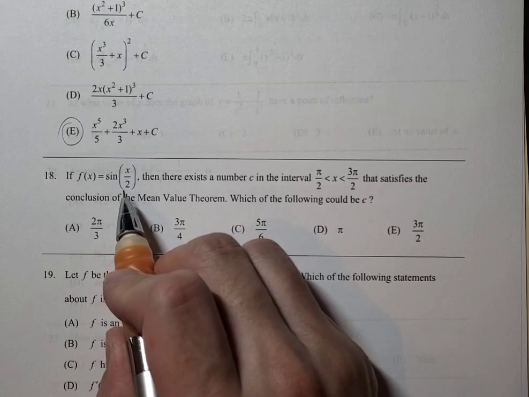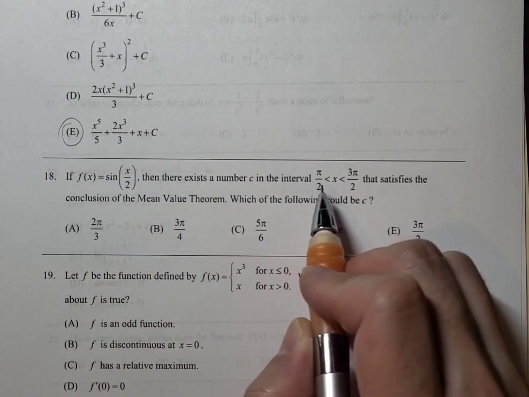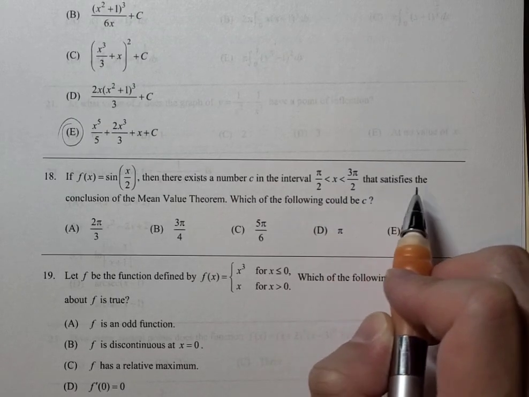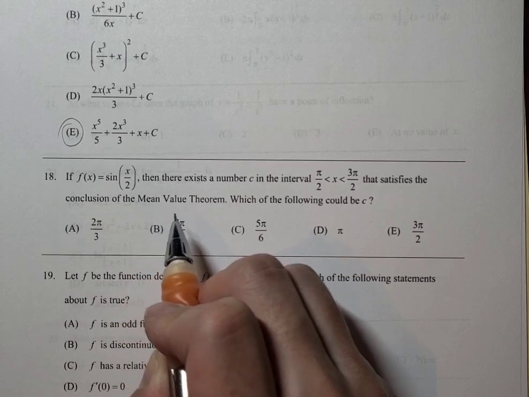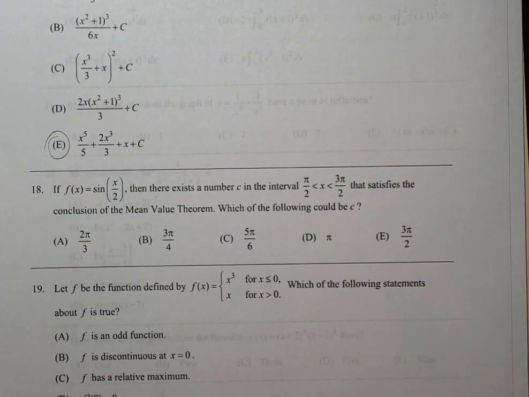F of x is sine of x over 2. Then there exists a number c in the interval pi over 2 less than x less than 3 pi over 2 that satisfies the conclusion of the mean value theorem. Which of the following could it be? And what's the mean value theorem say?